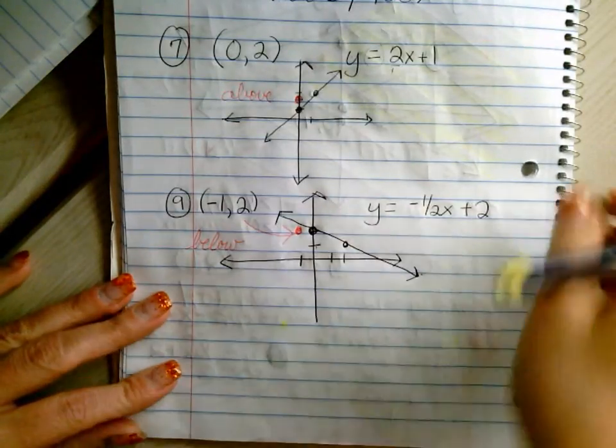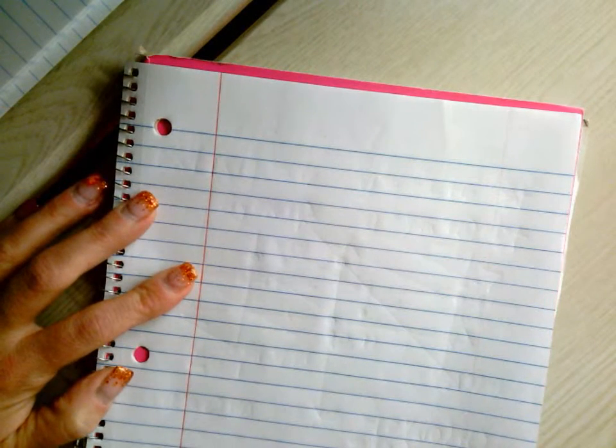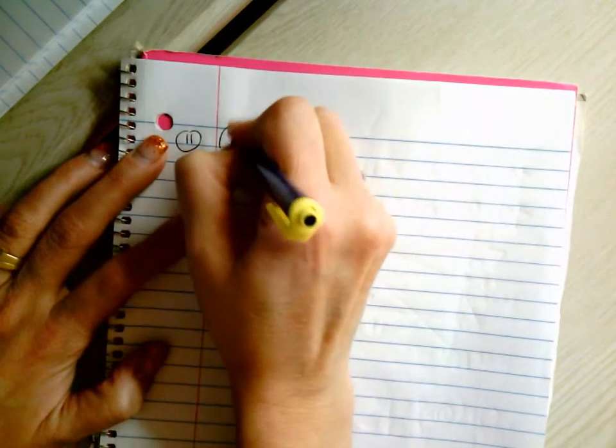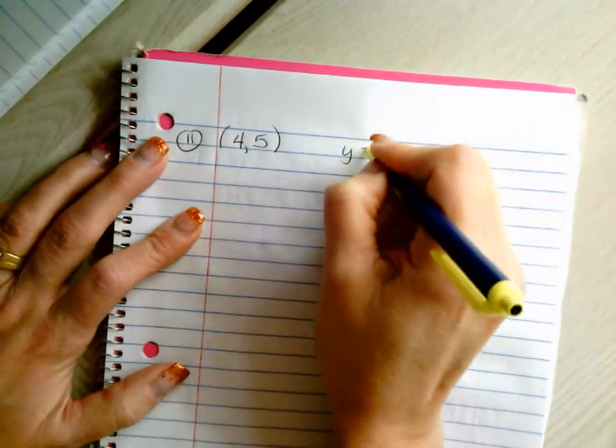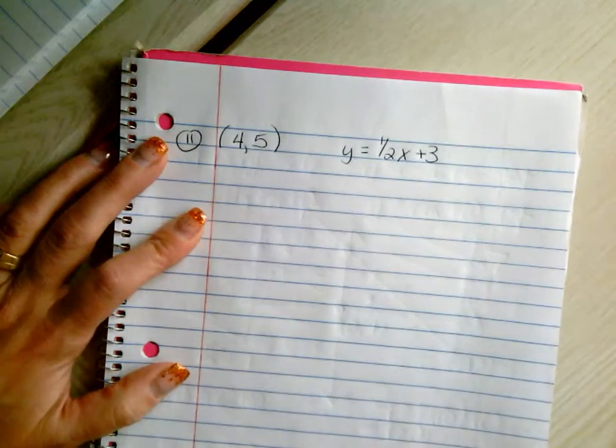Okay. Number 11. (4, 5), and they say y equals 1/2 x plus 3. All right?